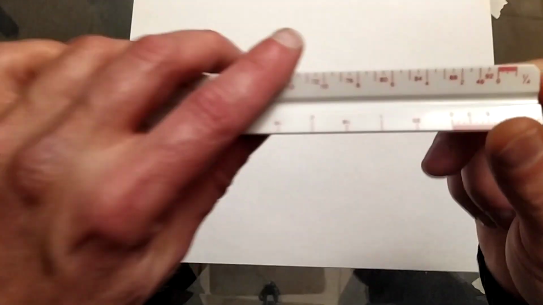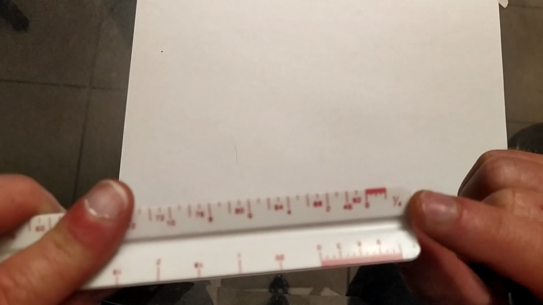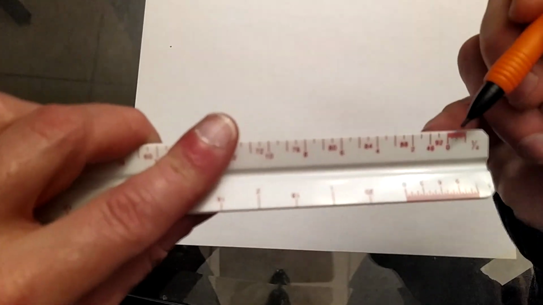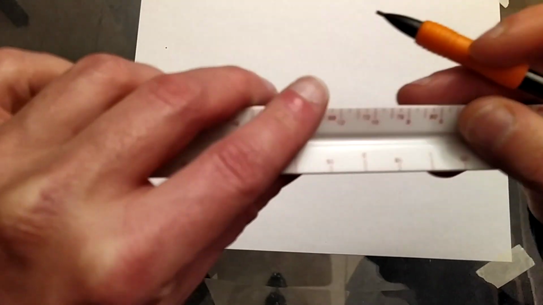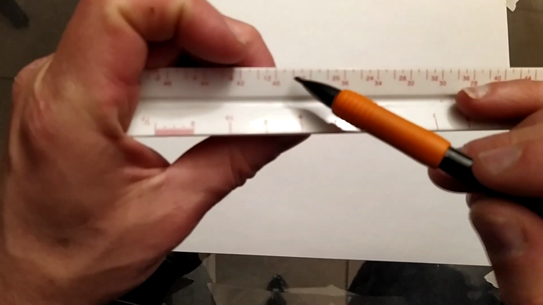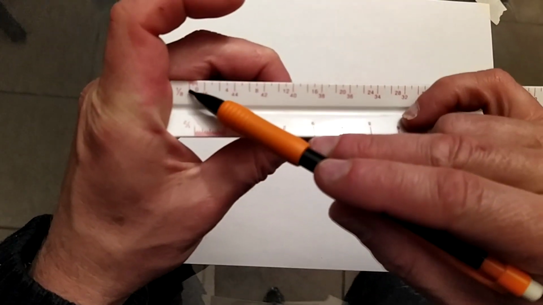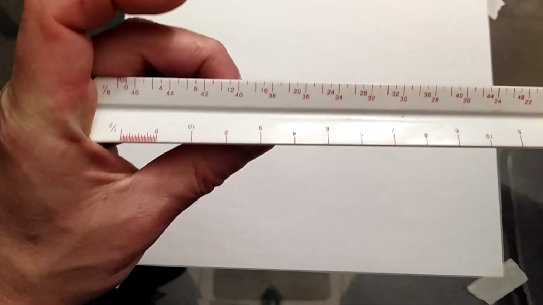One of the most common scales that architects use is this 1/4 inch equals a foot scale, and it reads right to left. If I go from the 0 all the way towards the left, well, here's 48 at the opposite side. And that's 12 inches. So I can't fit it at 1/4 inch equals a foot scale.